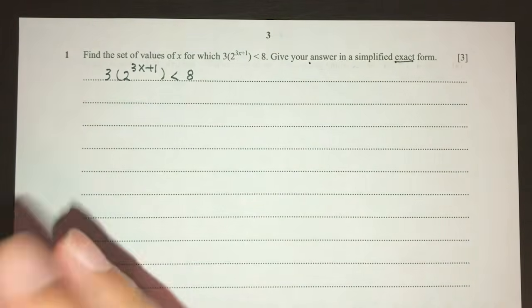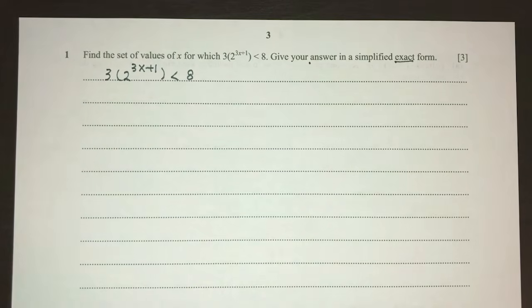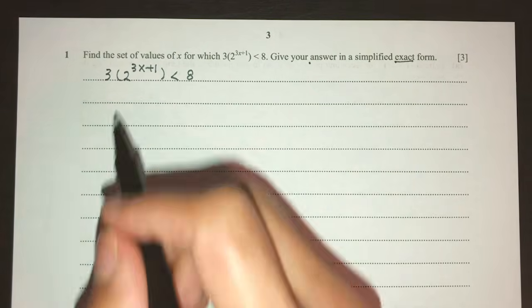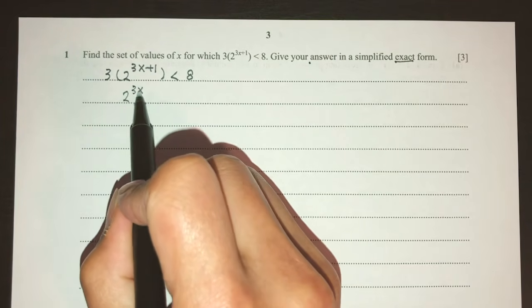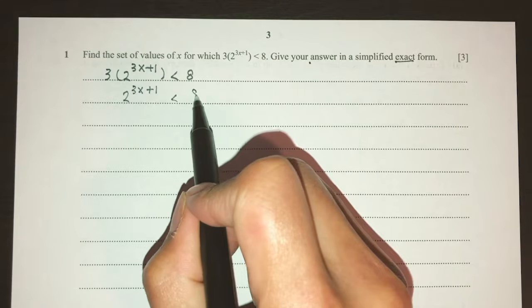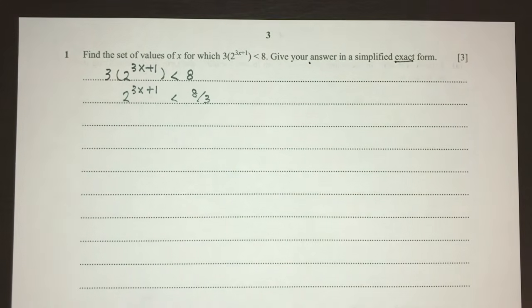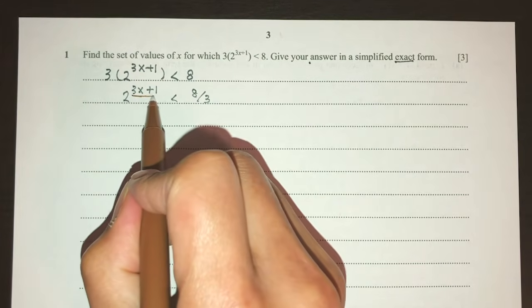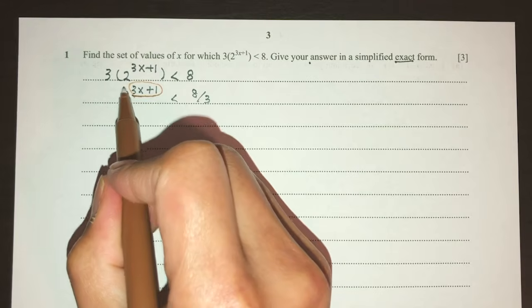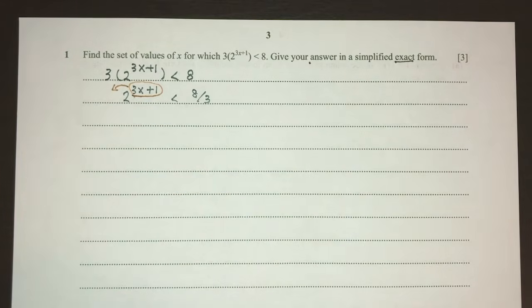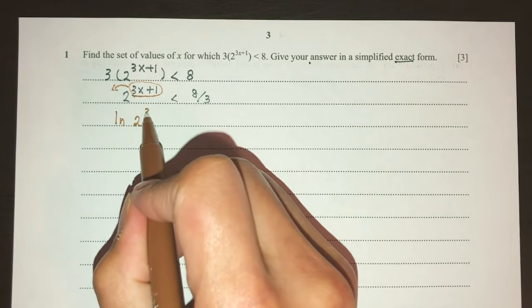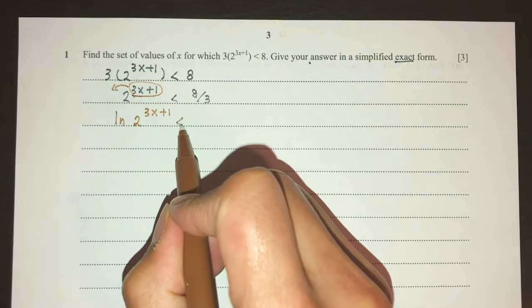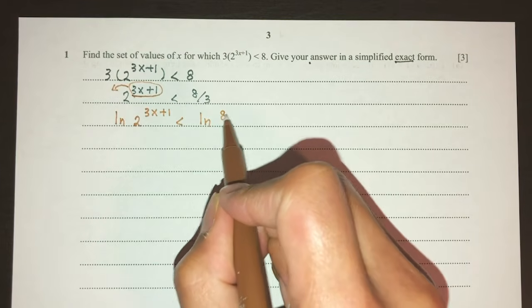So here we are trying to find the values of x, so we have to make x the subject of formula. So for example, I will first send the 3 over here. You will have 2 power 3x plus 1 less than 8 divided by 3. That's step number 1. Now I realize that the x value is on top. It is up. I will need to bring this down. How can I bring the x down? I will have to apply ln on both sides. When you apply ln, you have to apply on both sides so that your equation does not change.